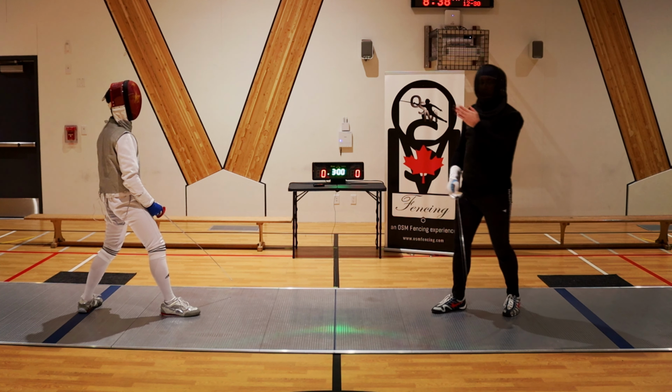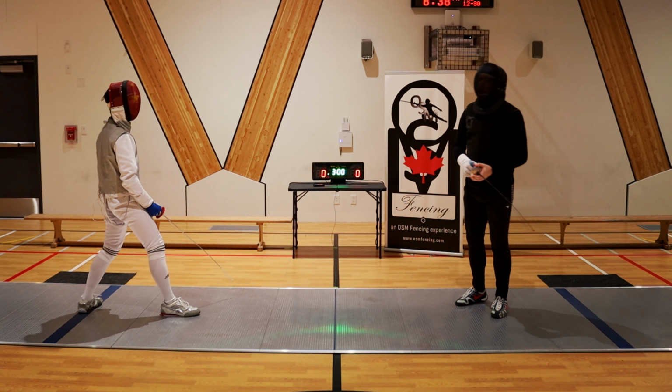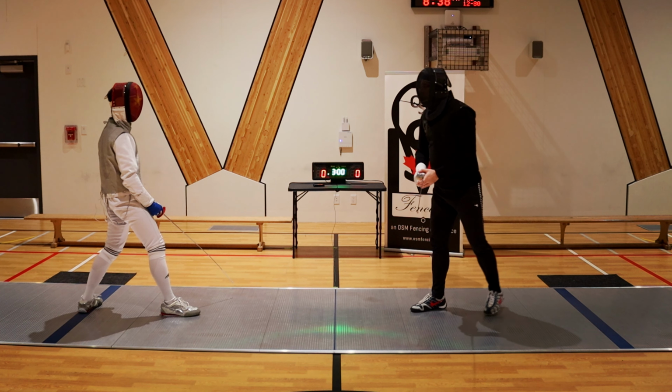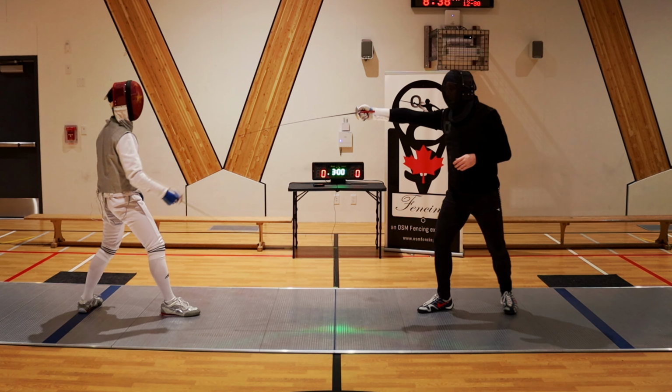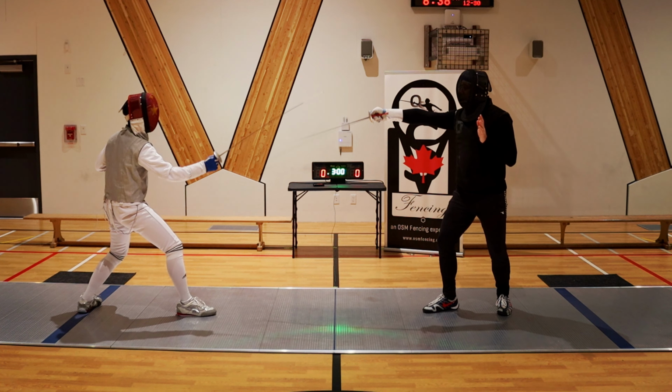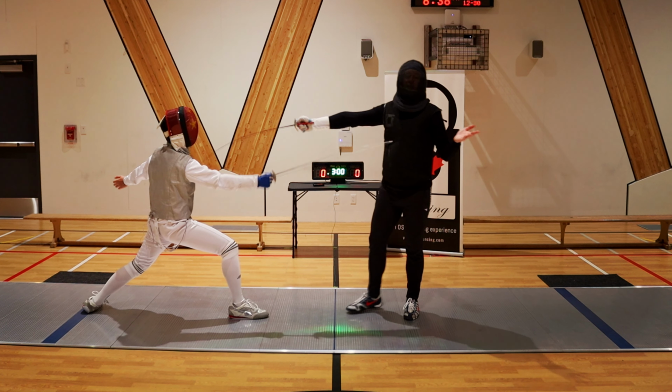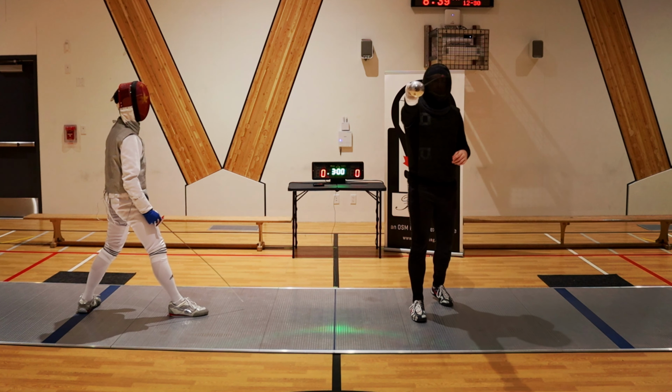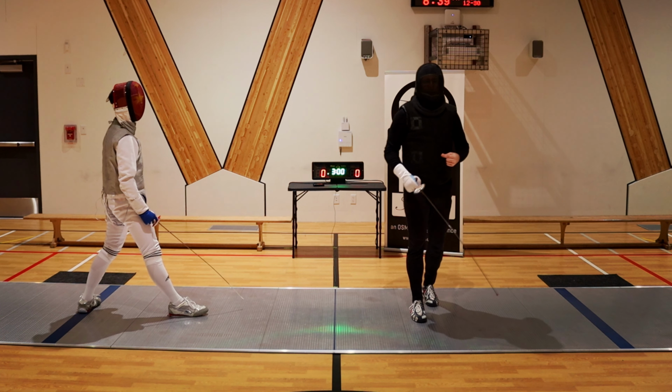I don't have point in line. It has to be a continuous line against his valid target area. So again, if we're in that position, he makes a parry, we both hit, this is valid, so long as your point never leaves the valid area.